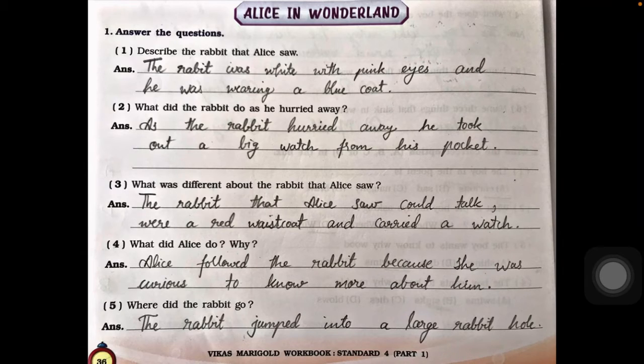Now second one, what did the rabbit do as he hurried away? So as the rabbit hurried away, he took out a big watch from his pocket. When he was very hurried at that time, he suddenly took out a watch from his pocket.